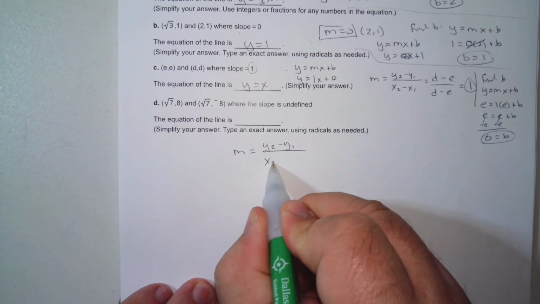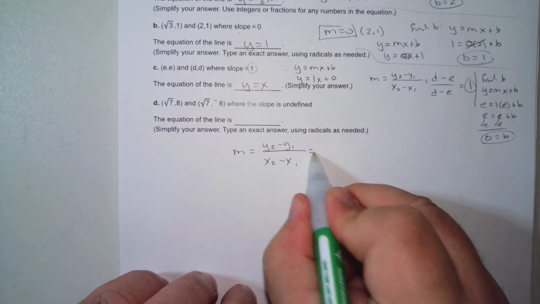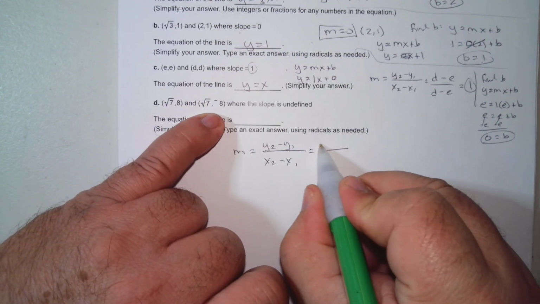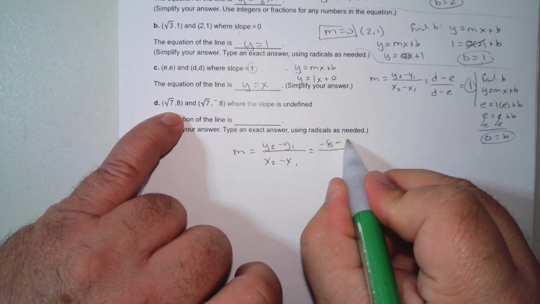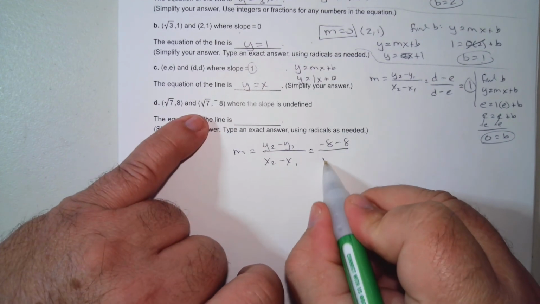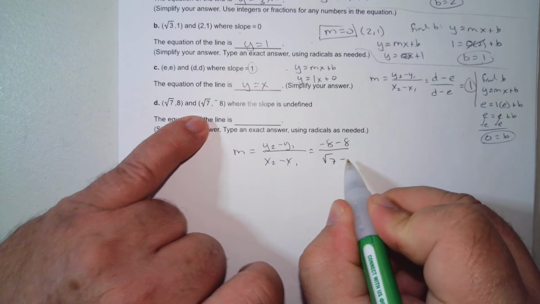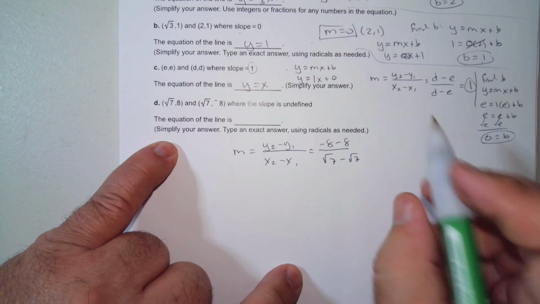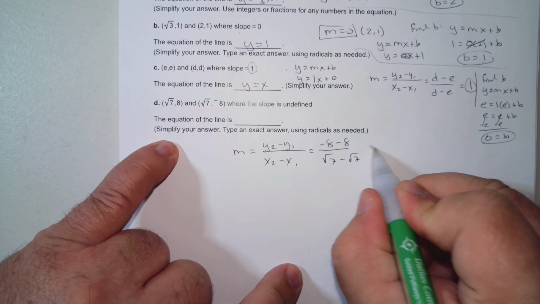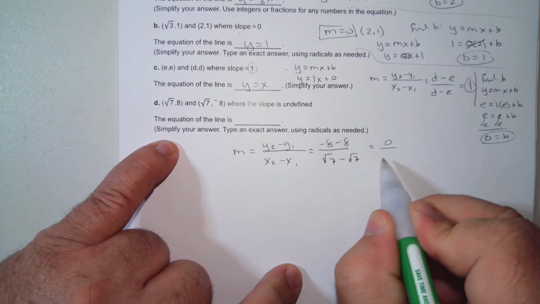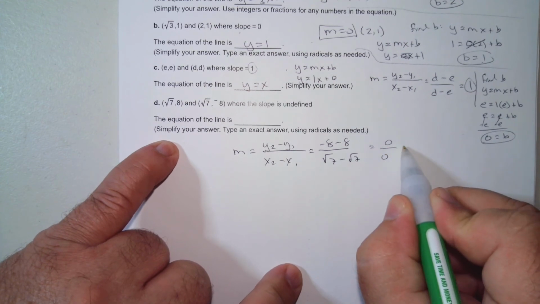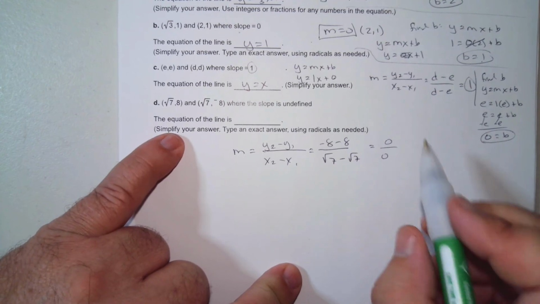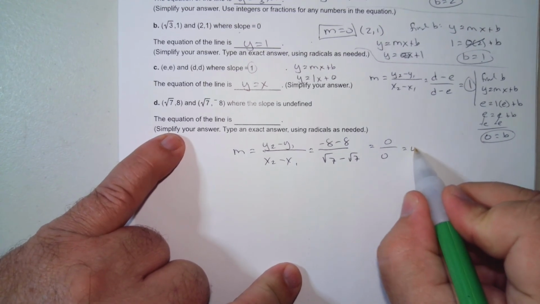y2 minus y1 over x2 minus x1. So y2 is negative 8 minus 8, over radical 7 minus radical 7. Since we have a 0 on the bottom, we know it's undefined.